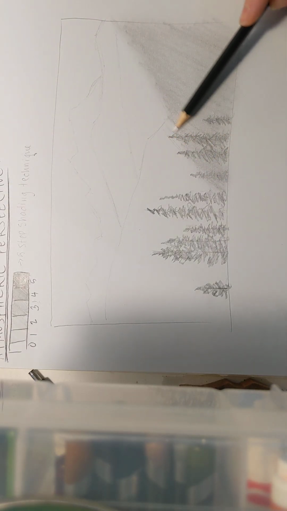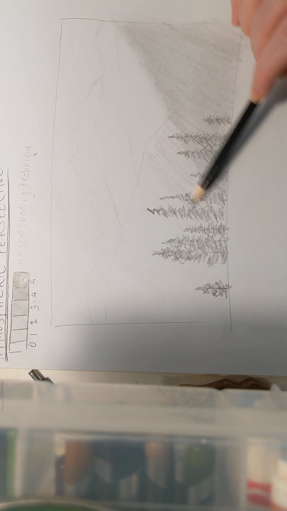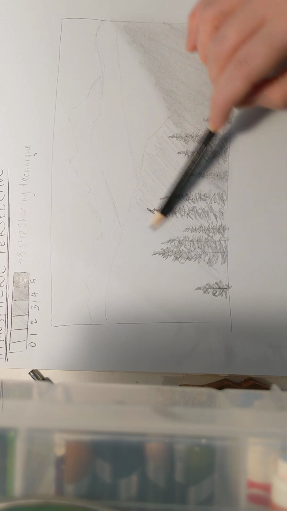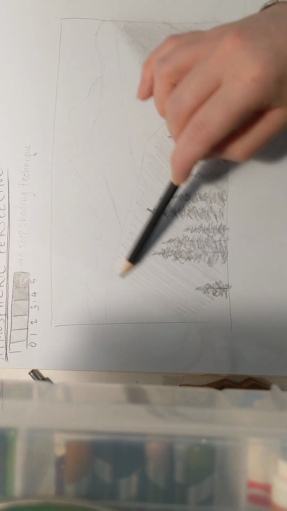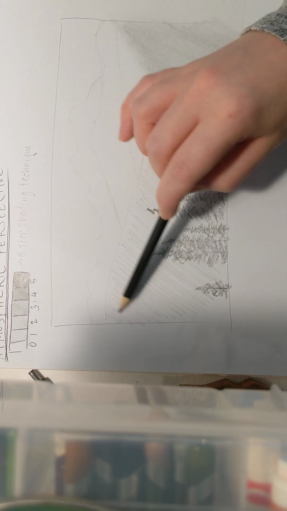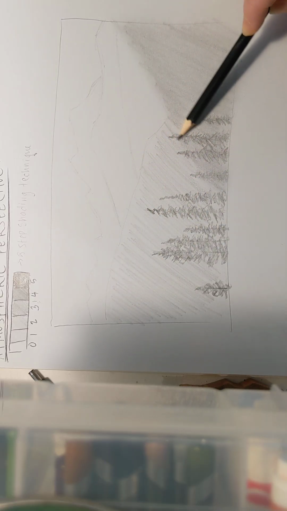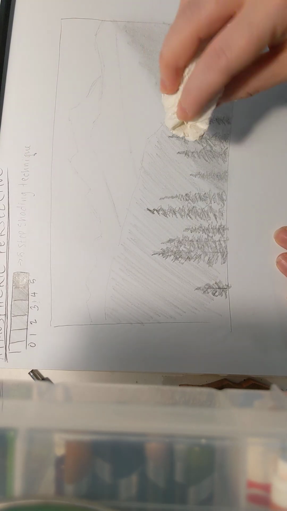All right. Next up we have our layer 3. So I'm going to press a little softer. Notice that my direction again is the same, very consistent. So if you want your values to get lighter, just press a little softer with your pencil and continue to blend.